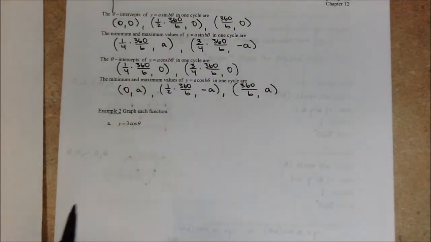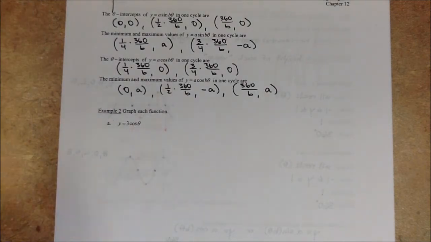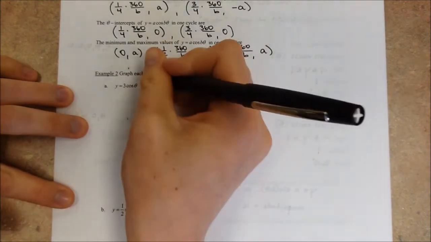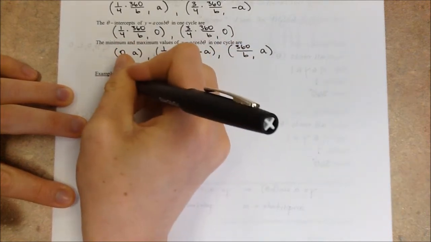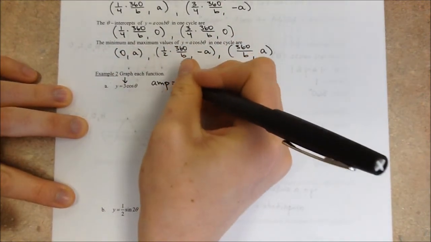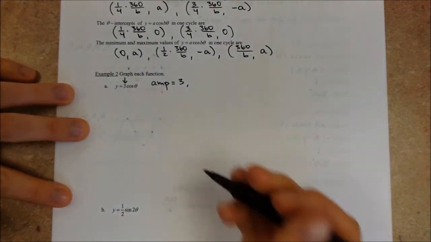Okay, so you don't really need to memorize that necessarily. It'll just really help you when you're graphing these patterns. So for this example, for part A, when you graph each function, you need to know 3 things. Thing number 1, you need to know what the amplitude is. Remember, the amplitude is just whatever number comes out front here. So the amplitude is 3. That means you're going to go up to 3 and down to -3. It's going to be stretched out.